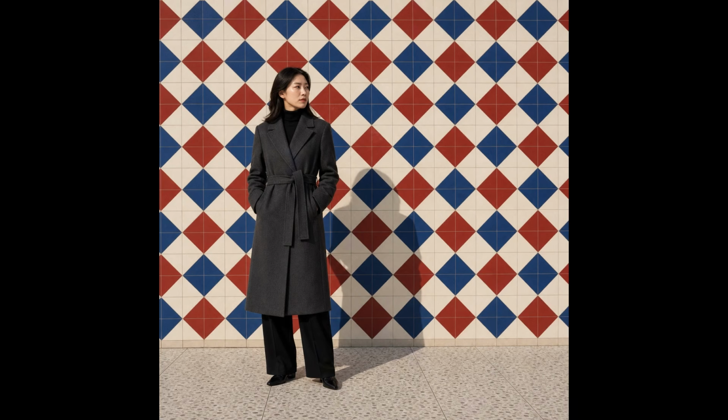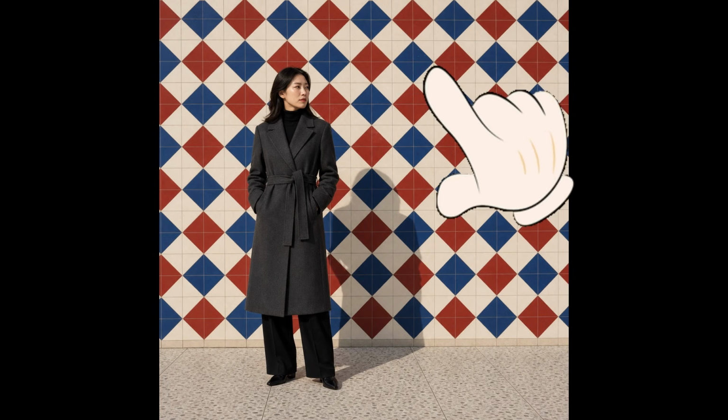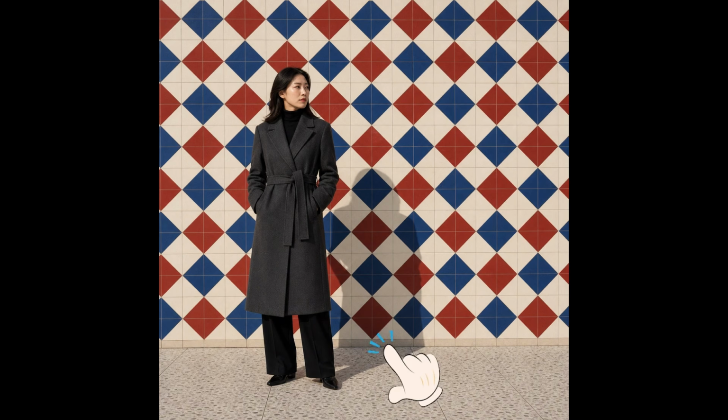Next, let's do some basic tests. For these tests, I'll try to make them a little more interesting. The first one is removing a person, but pay attention. This is not just a simple person removal. In the original image, the person blocks a regular tiled wall. There is also a large shadow on the floor. This makes it very interesting. First, the background has a tiled wall made of red and blue diamond pattern, which is not easy to handle when removing a person. Also, you'll notice that the person casts shadows on both the tiled wall and the floor.